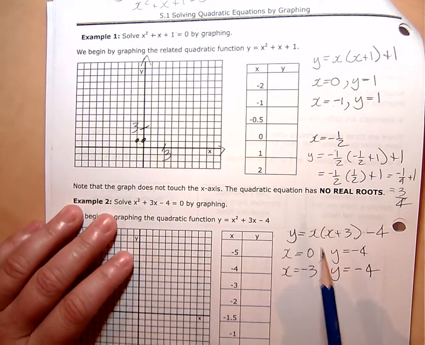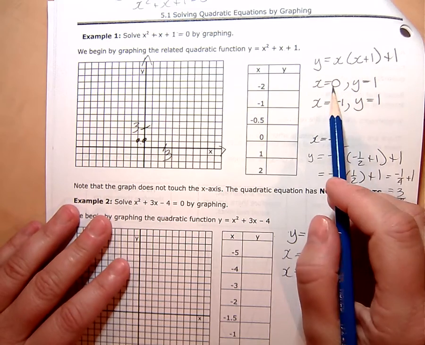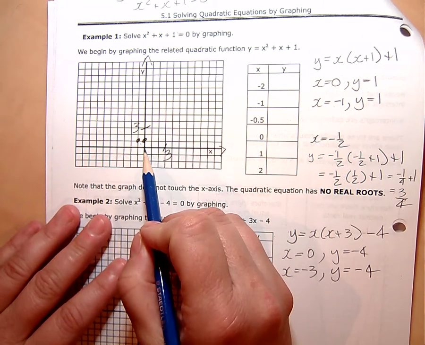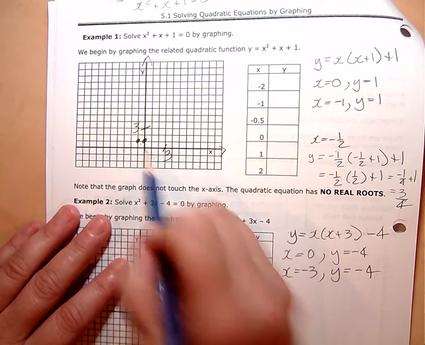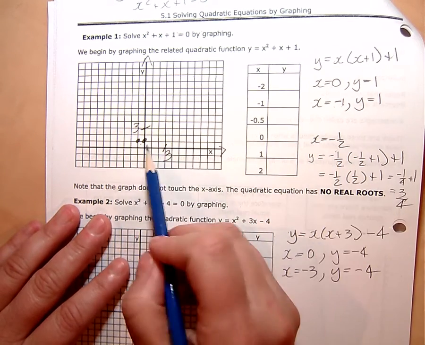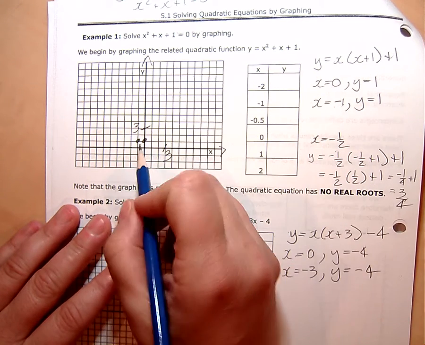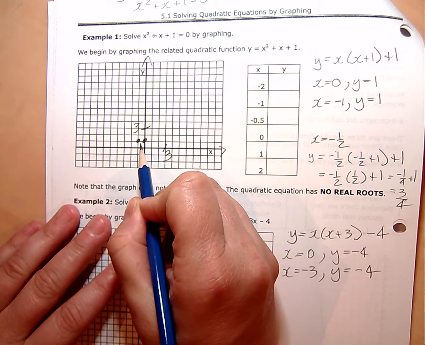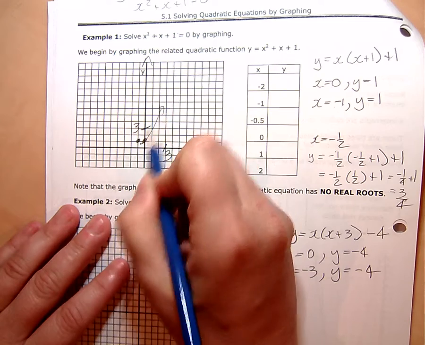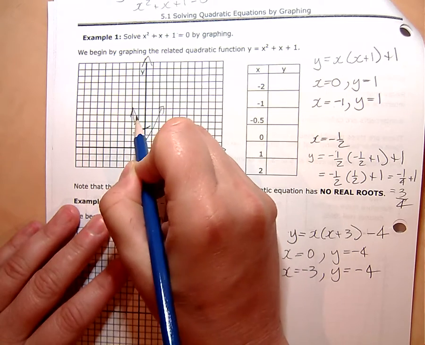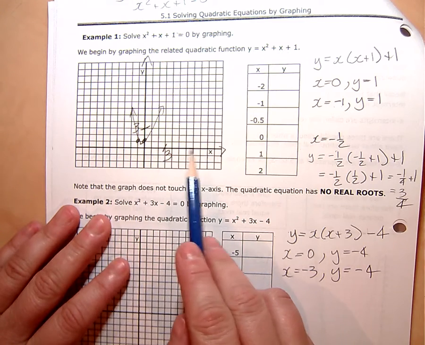So now I'm just going to point at where I've plotted these points. When x is 0, y is 1, because every tick is 1. And when x is negative 1, y is 1. And when x is negative 1/2, y is 3/4. And there's our graph.